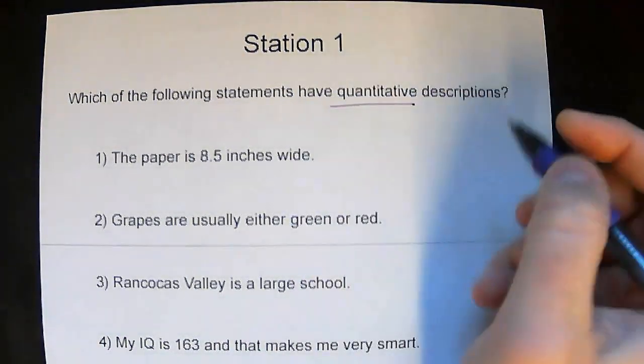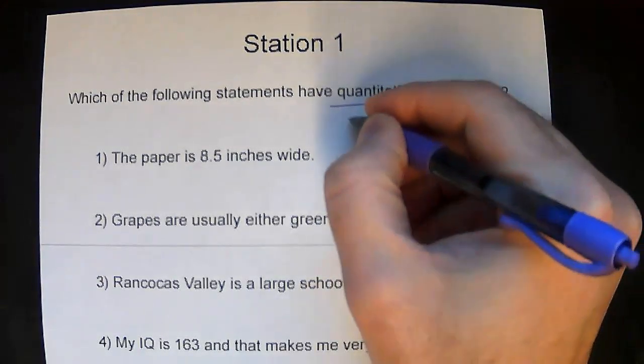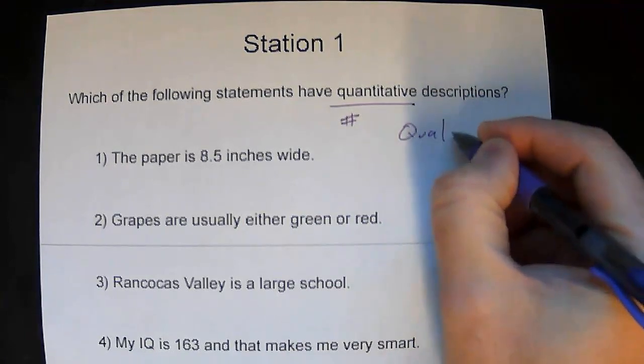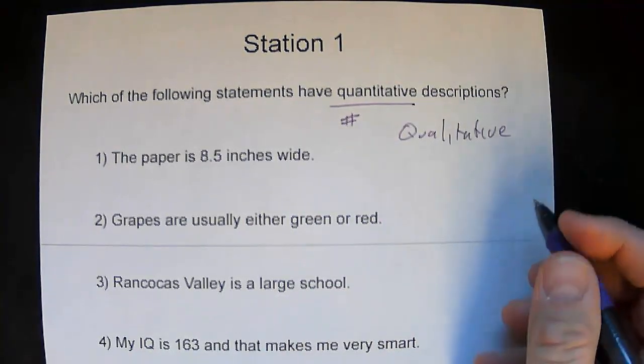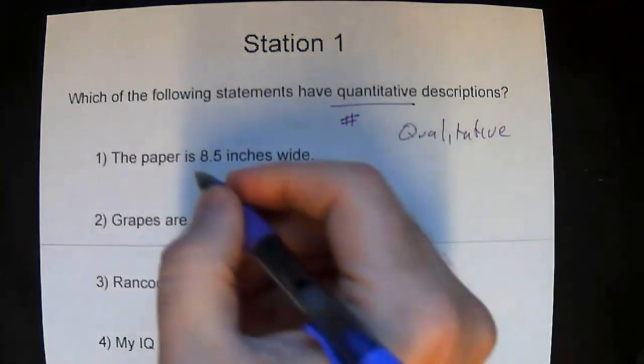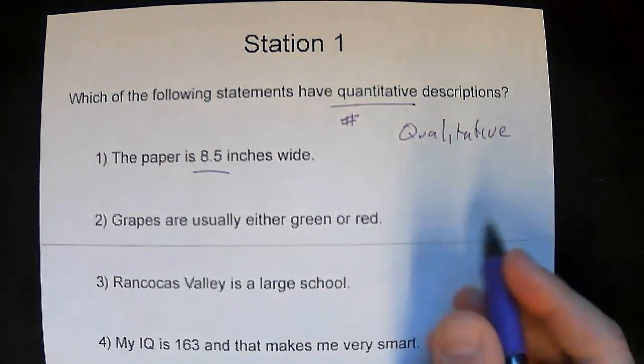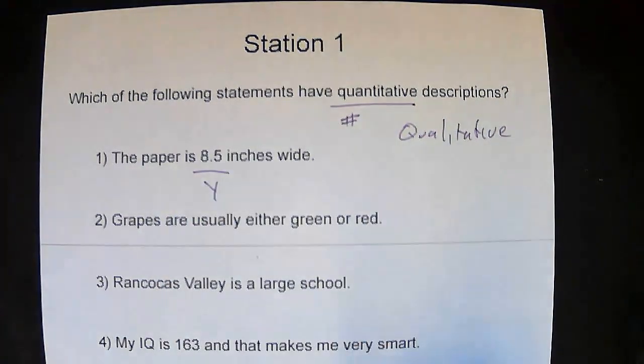So when you see this word quantitative, it means numbers, okay, as opposed to qualitative, which is a word description. So here we're just going to look at the numbers. So in question number 1, the paper is 8.5 inches wide. That's a number, so that's yes.